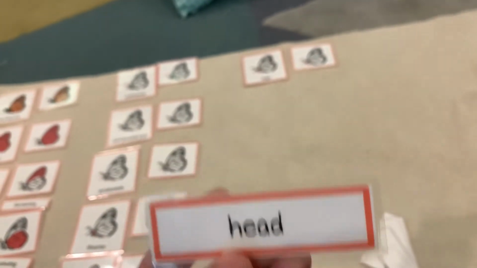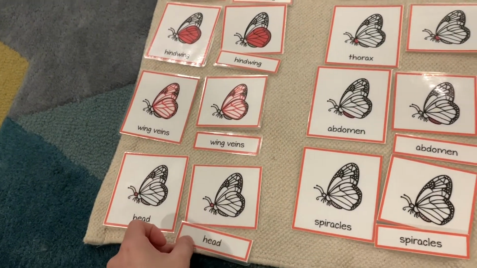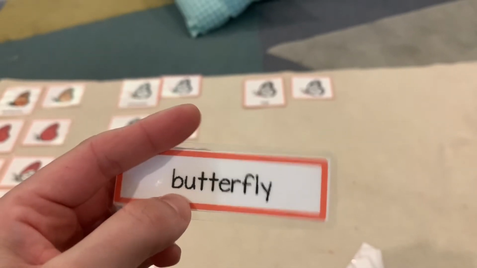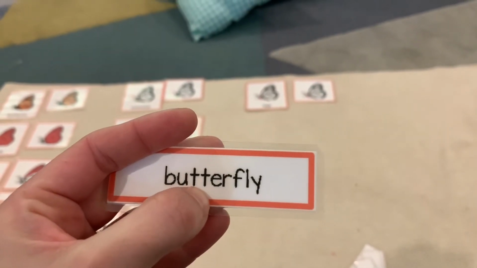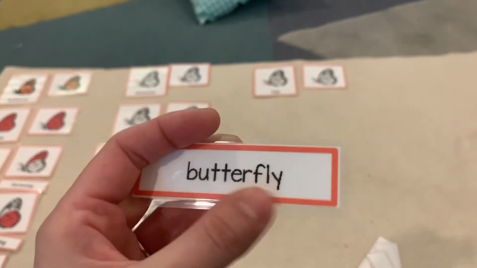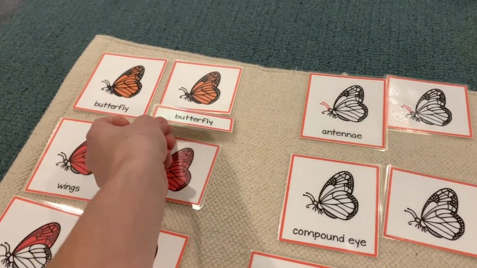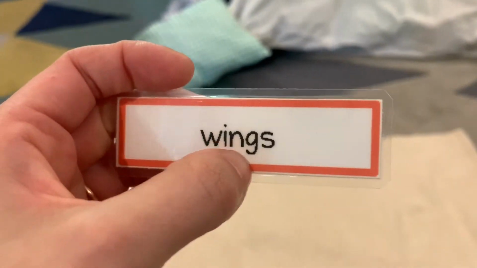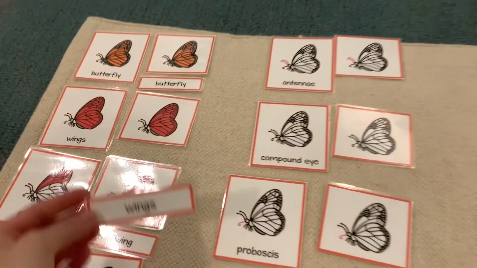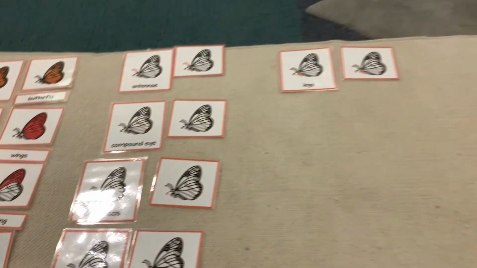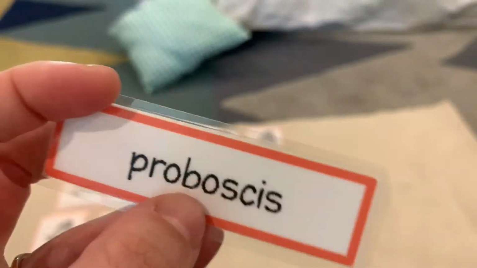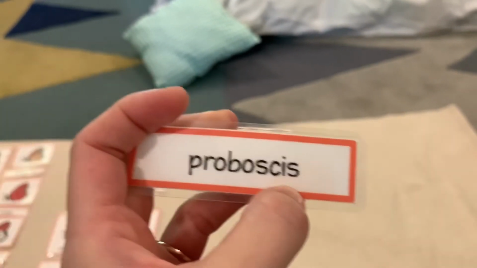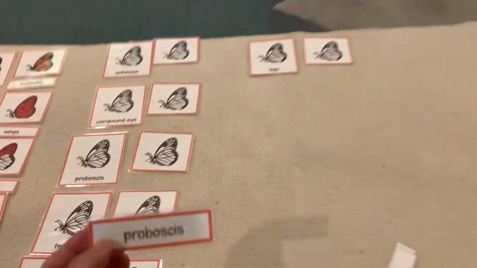Head. Butterfly. Wings. Hard one. Let's see. Proboscis.